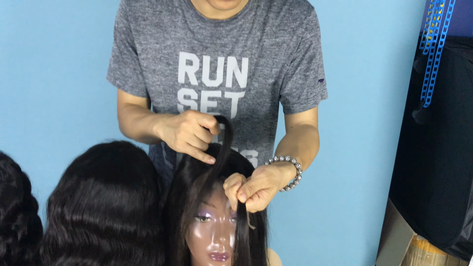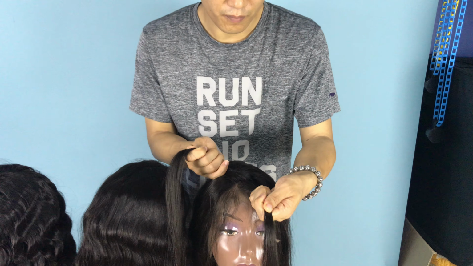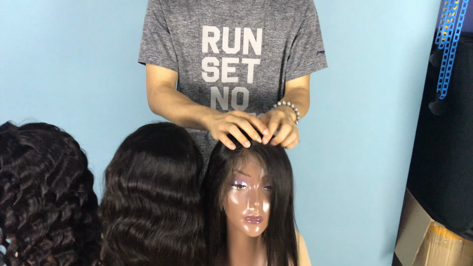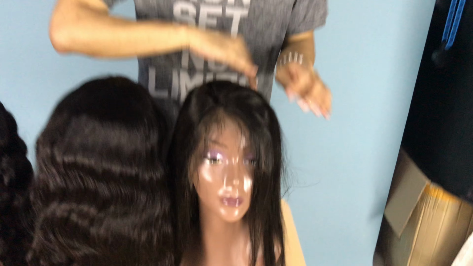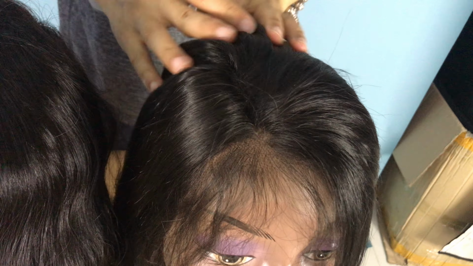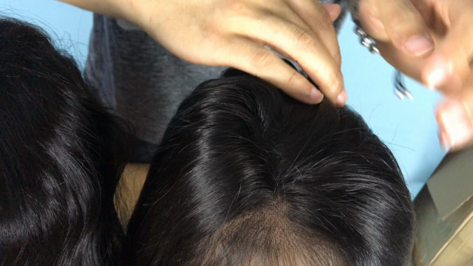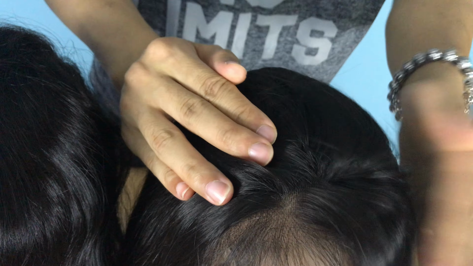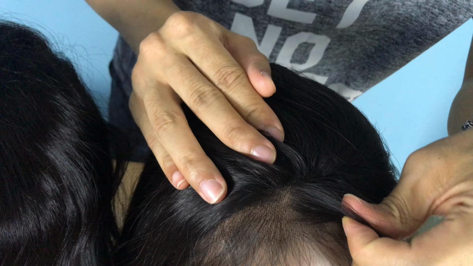All hand tied knots, they are hair, we just put it apart to show you the lace in between. But before that, for the straight hair, you come here. For the straight hair, you cannot see the lace in between. It's all natural, very average. No lace in between, just like you see.